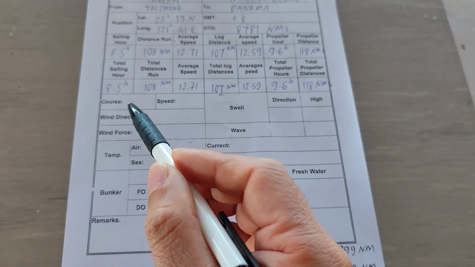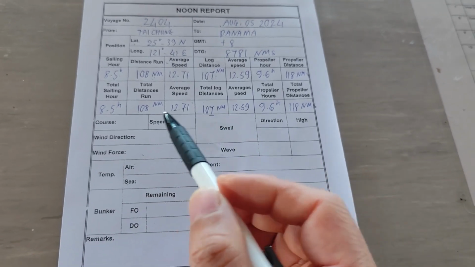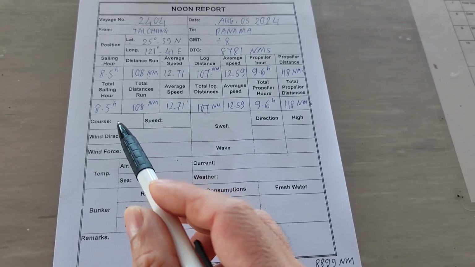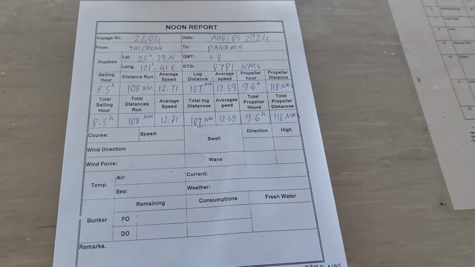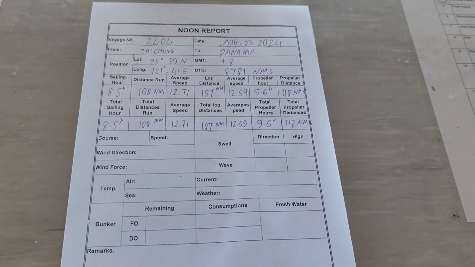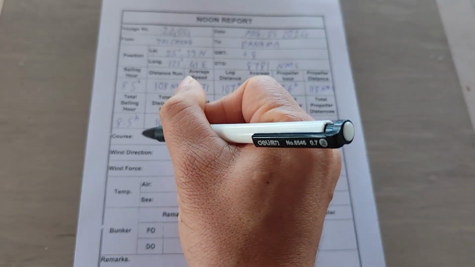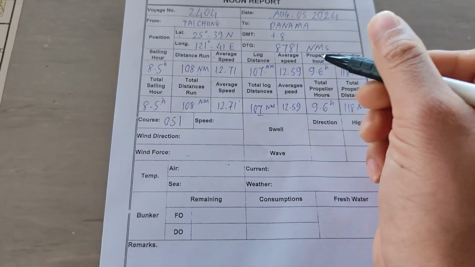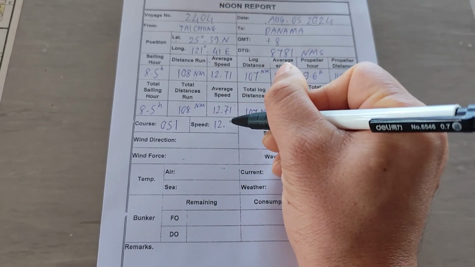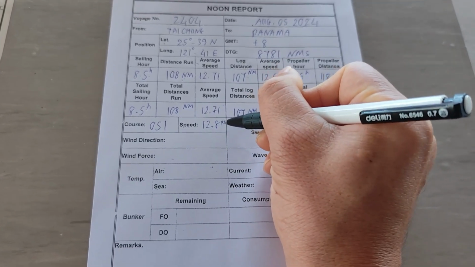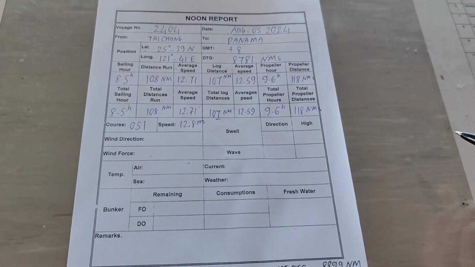So for the current and speed, you need to write this one. The current speed at the noon time. So our current speed 0.1, speed 12.8 knots. Okay.